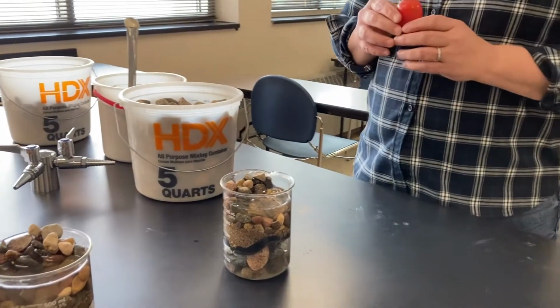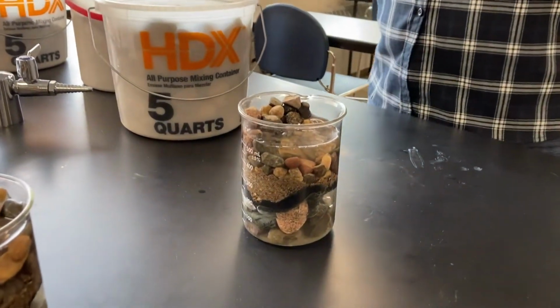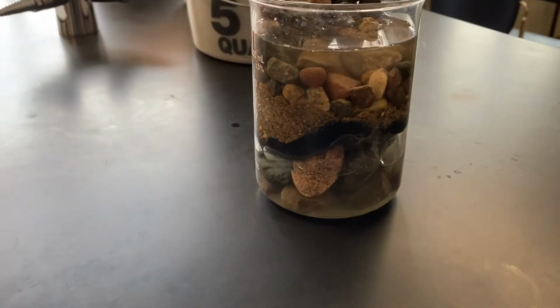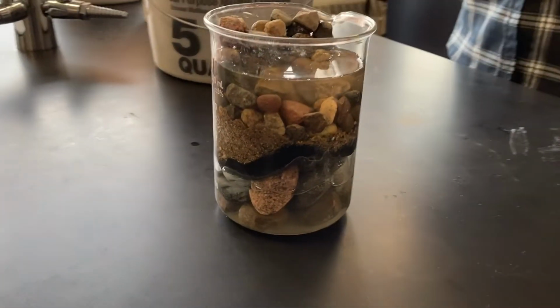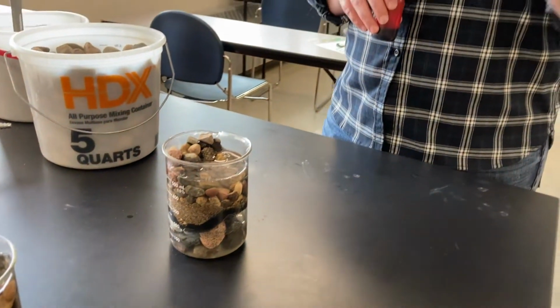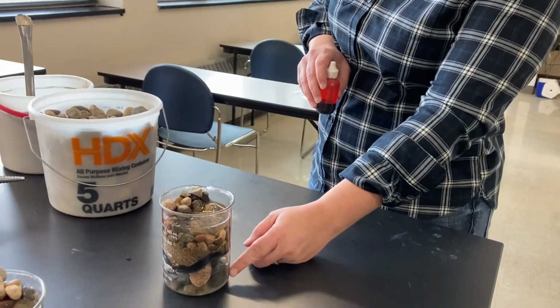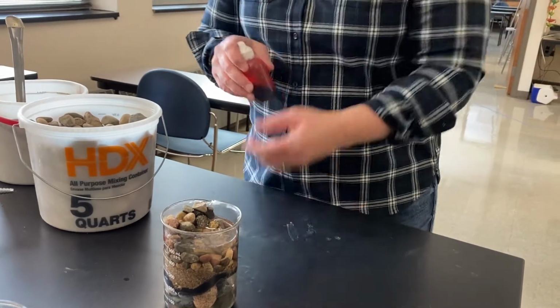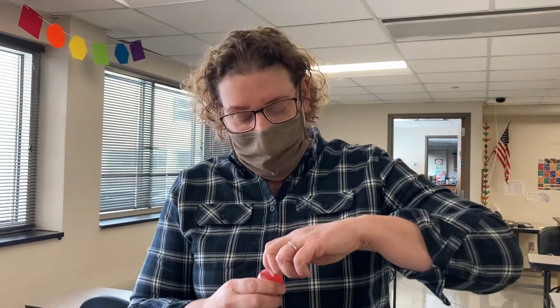Other things that we do on the surface of the earth, like when we grow crops, any chemicals we add to crops or to the soil to improve the crops, that can also work its way down into our aquifers and our groundwater source. So in this lab, we're going to use red food coloring as our pollutant, and we're going to see how far down this pollutant goes.